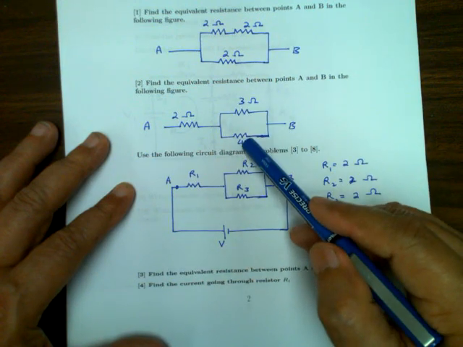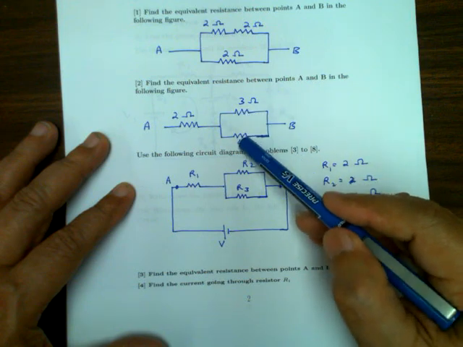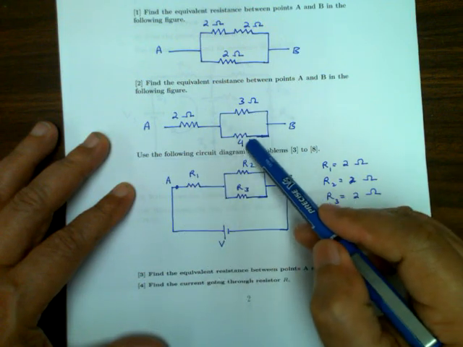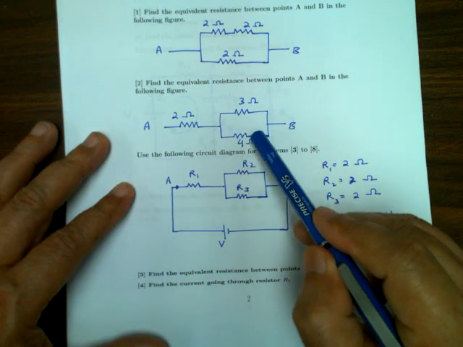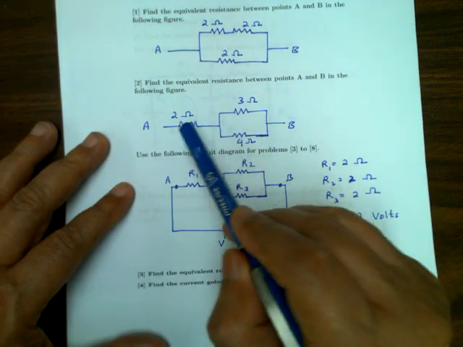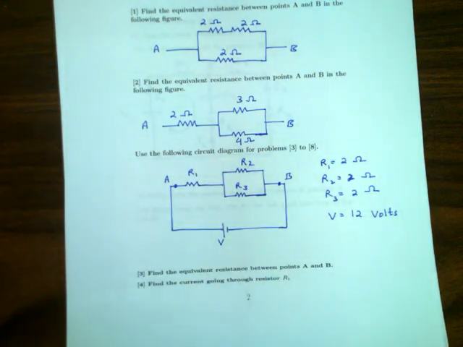In this little loop I have 3 ohms and 4 ohms in parallel. So first of all you have to find these two in parallel. After you get that, then that will be in series with this 2 ohms. Alright? So there are 2 steps that you have to do.